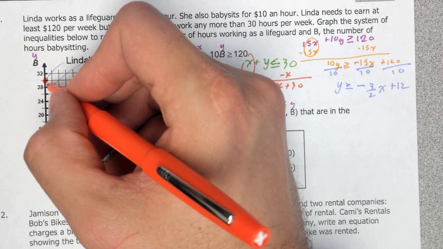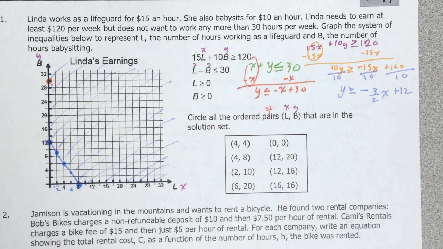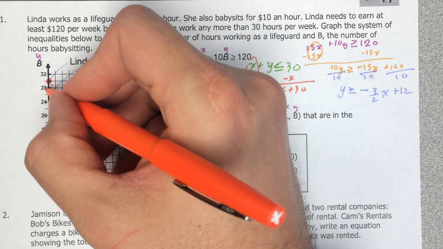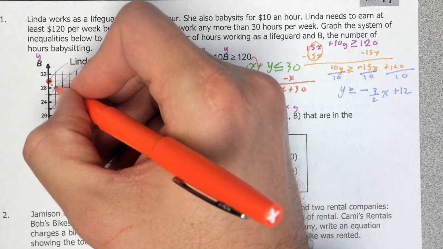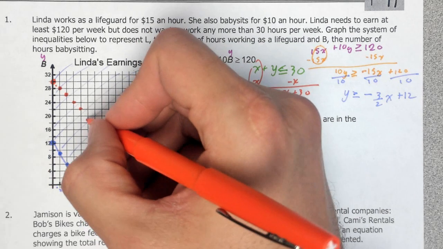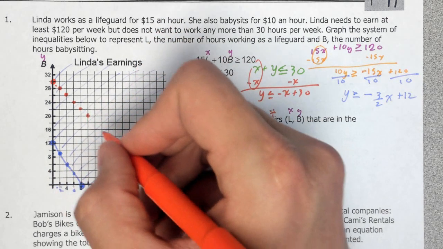So I go down 1, right 1. That's going to put us right in the middle here. But I know that is the same as going down 2 over 2. So I can just go corner of the dot, corner of the box, corner of the box, corner.